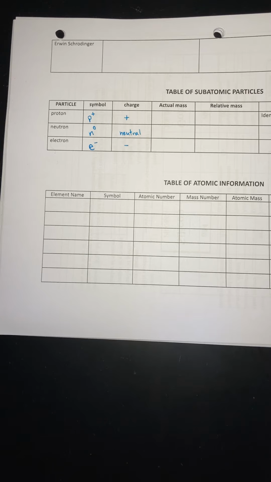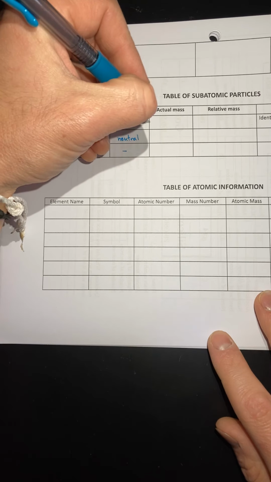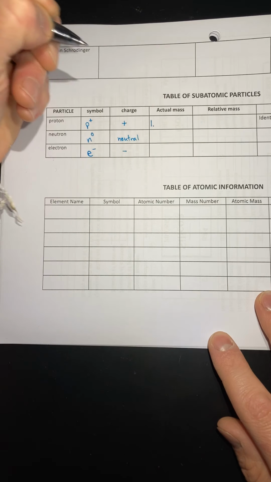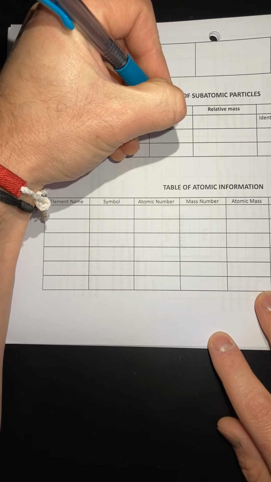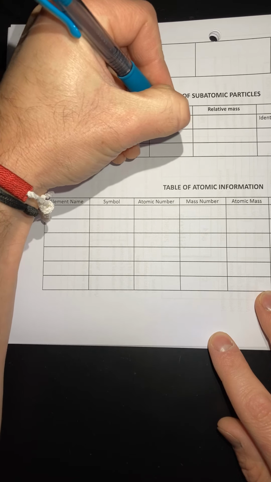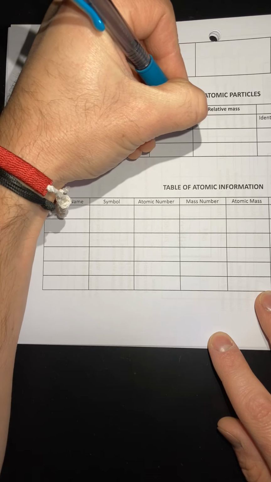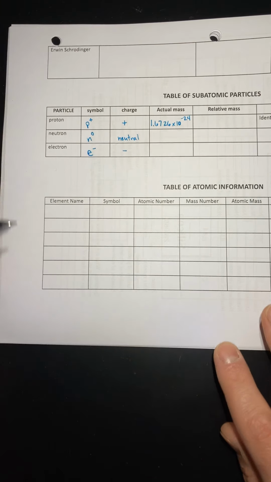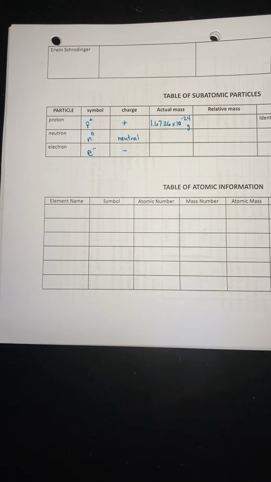All right, the actual mass. So this is the actual mass of a proton. It's 1.6726 times 10 to the negative 24th grams. Super tiny.